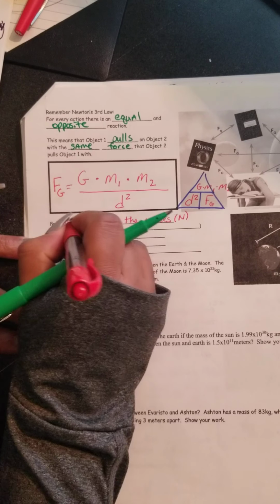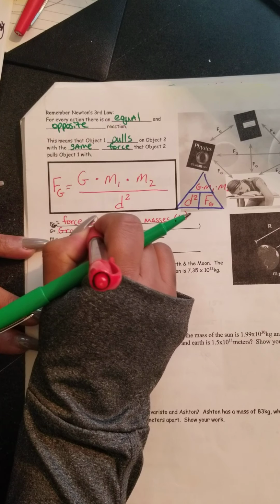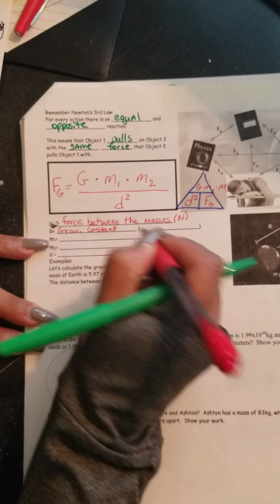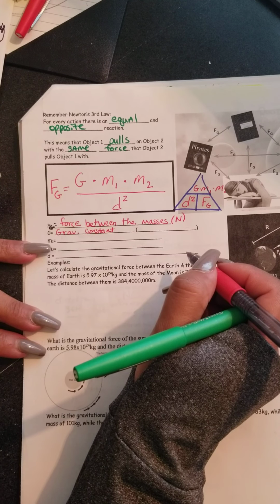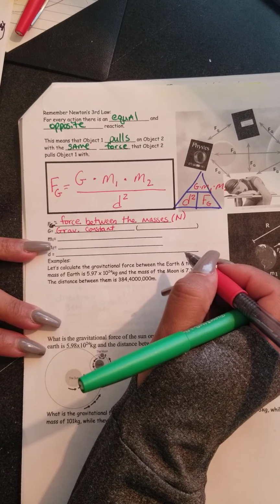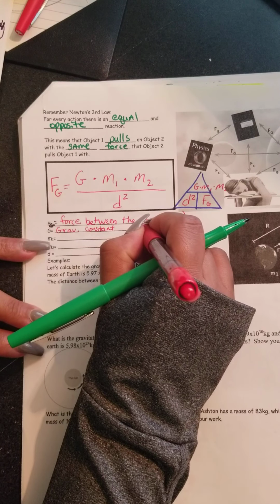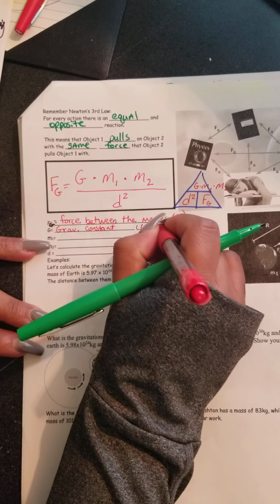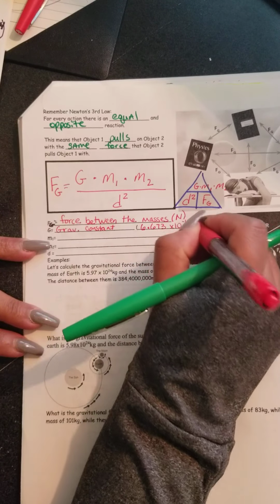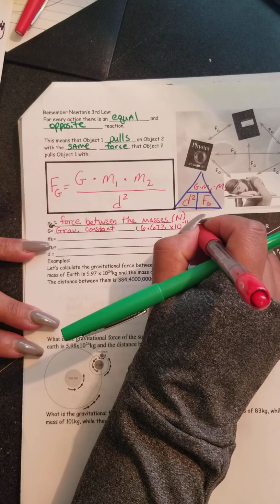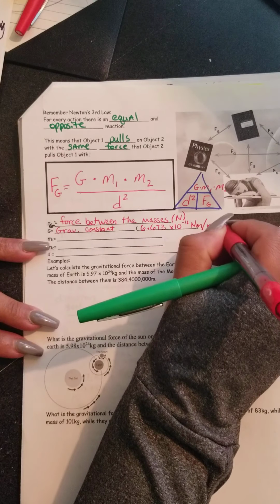Big G stands for the gravitational constant, which is a number, kind of like how last year you memorized Avogadro's number. This is a different number. This is Newton's number, Newton's gravitational number of 6.673 times 10 to the negative 11th power. It has an SI unit, which is a Newton meter squared per kilograms squared.